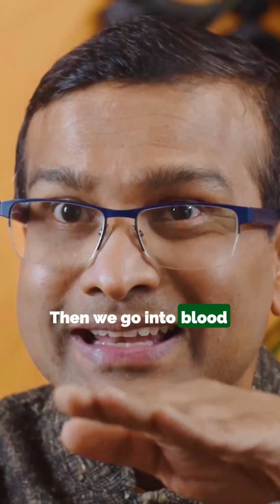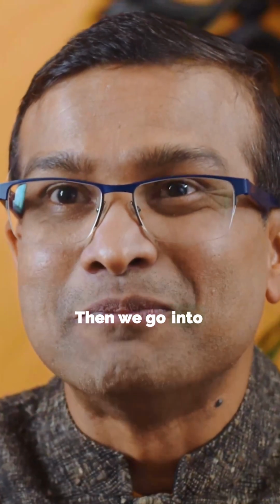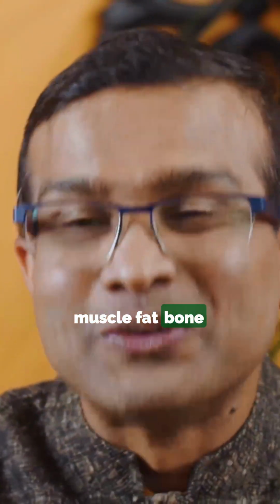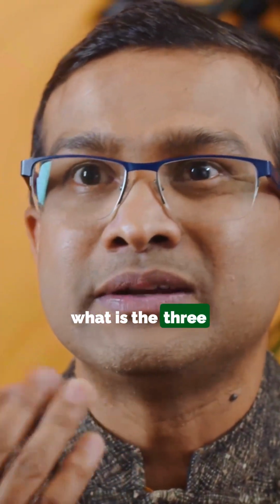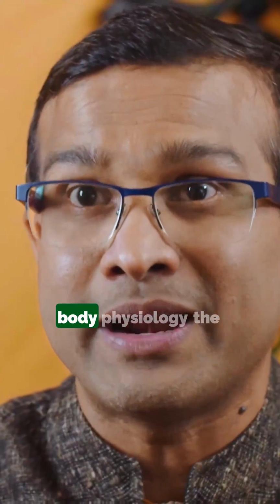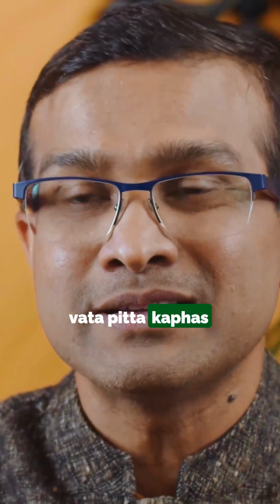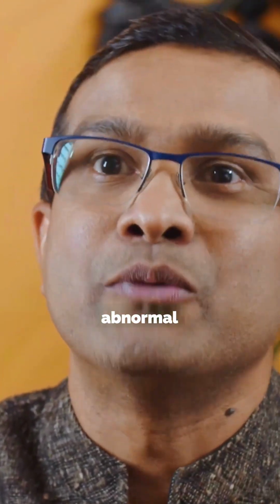Then we go into blood. Then we go into muscle, fat, bone. So we descend downwards to see the three things that are responsible for our body physiology, the Vata, Pitta, Kapha, whether they're normal or abnormal.